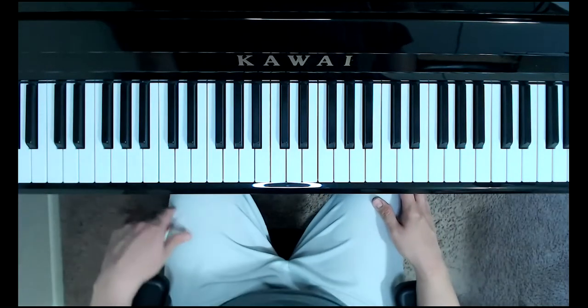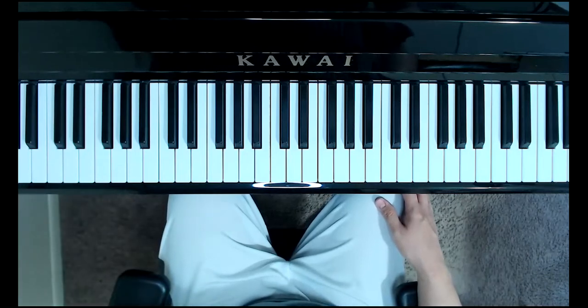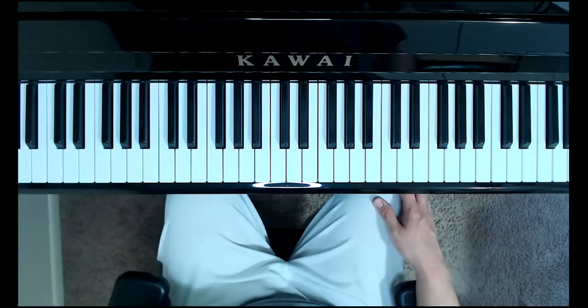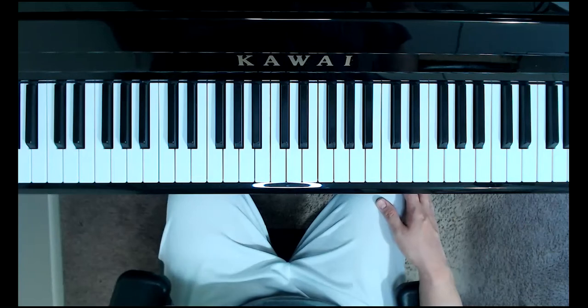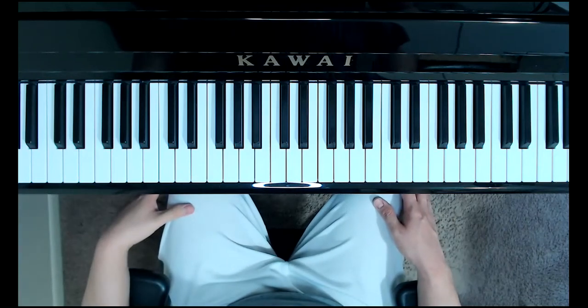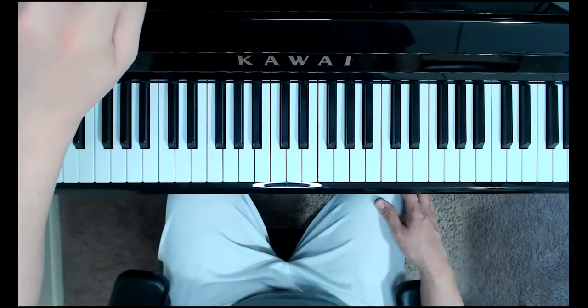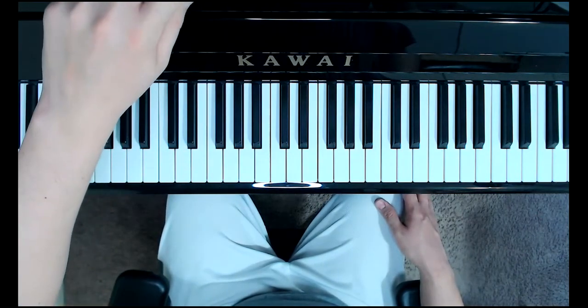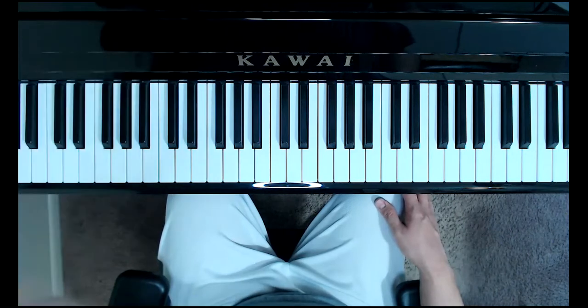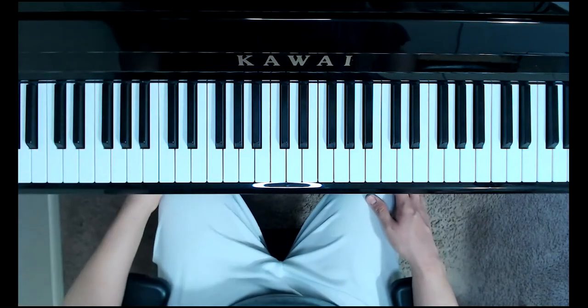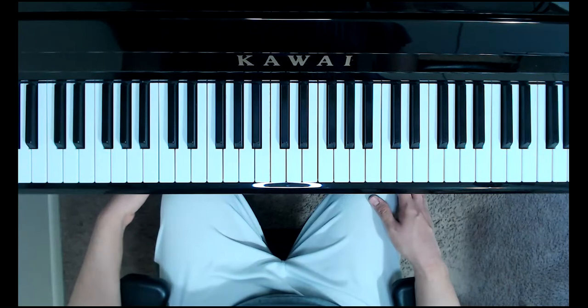We are on page 7 of Alfred's book 4, and today's song is called Alouette. Before we start talking about the Alouette song, we need to go back to page 6. So let's go to page 6 for just a moment, introducing dotted quarter notes.